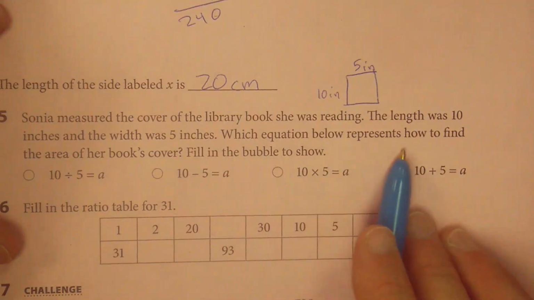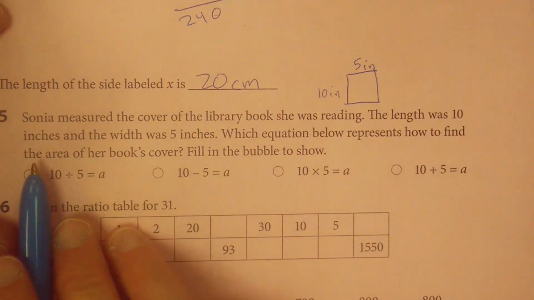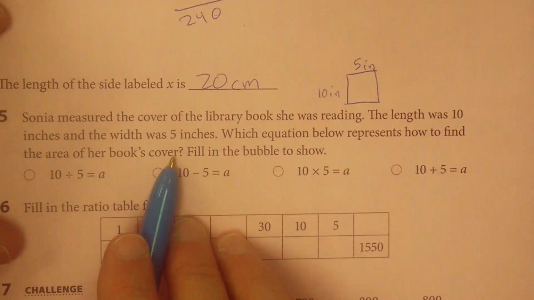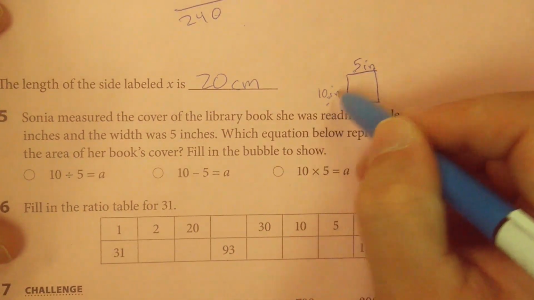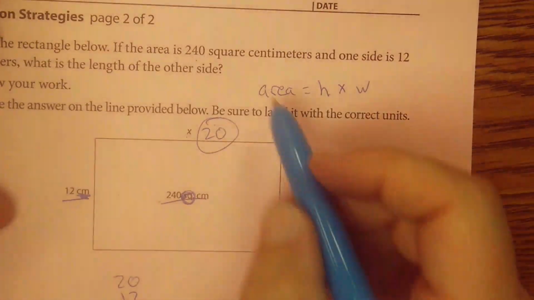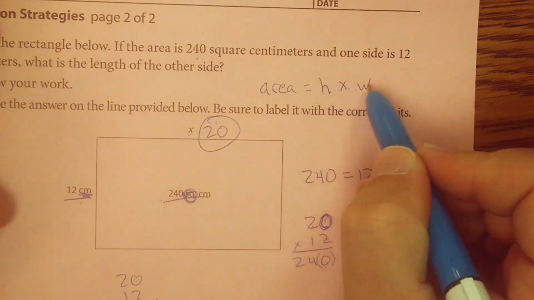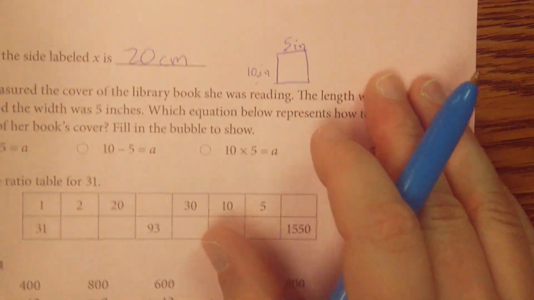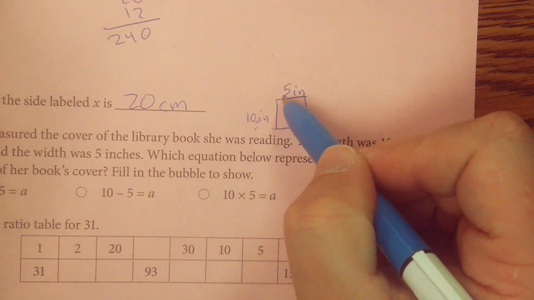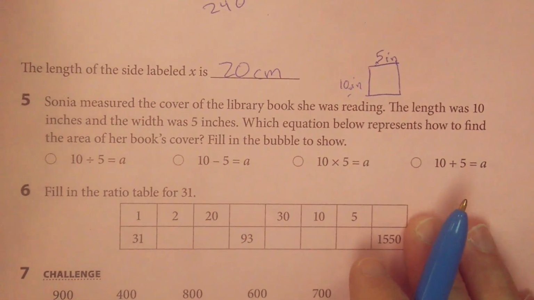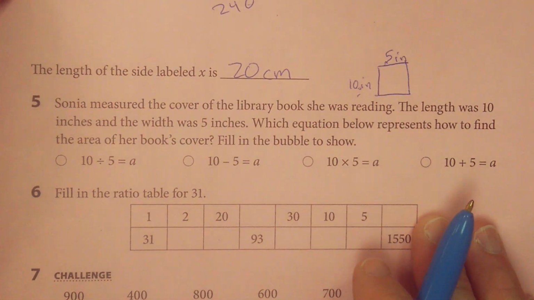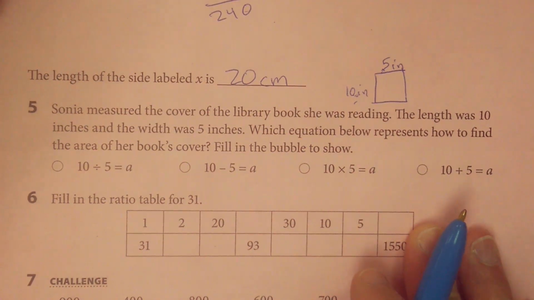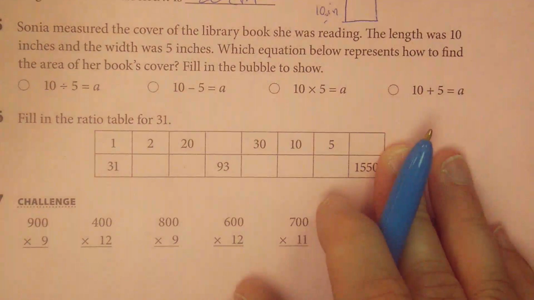Which equation below represents how to find the area of her book cover? So we know the dimensions. We just said that area is height times width. Do we know the height and the width? We know the height and the width. To find area, we multiply. One of those is the area, and I'm going to let you select the one that is multiplication of the dimensions.